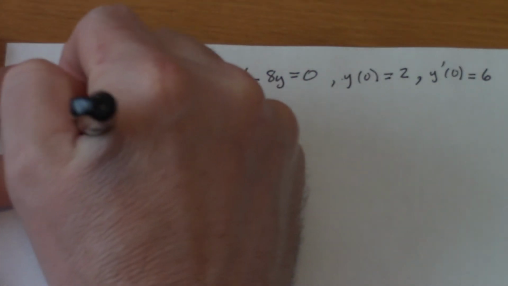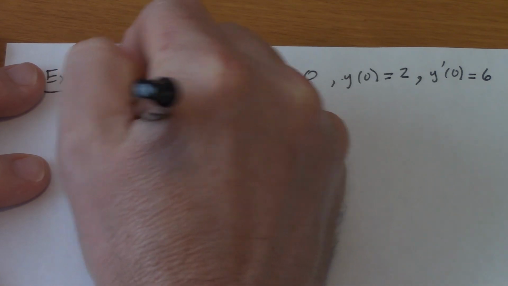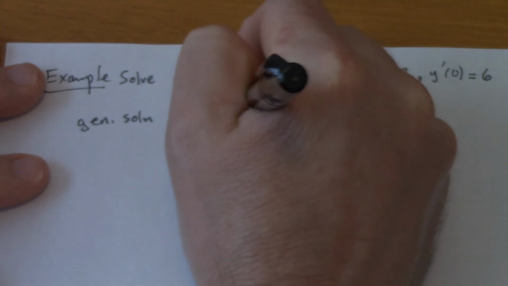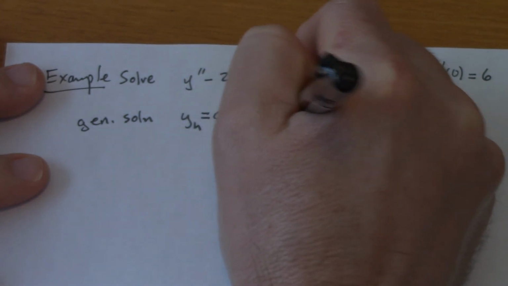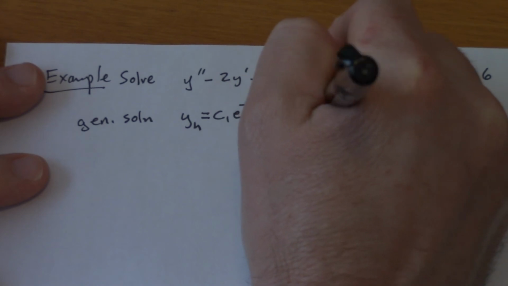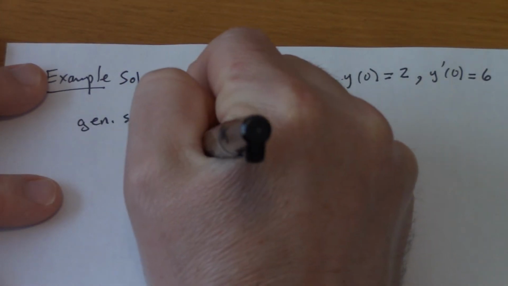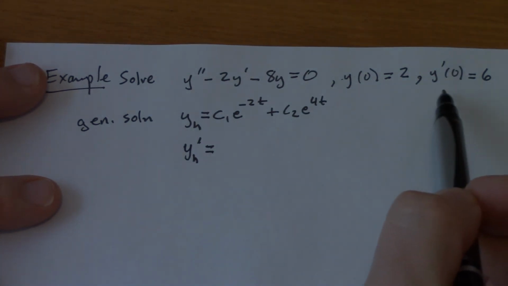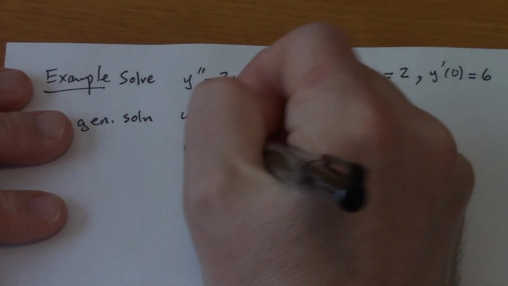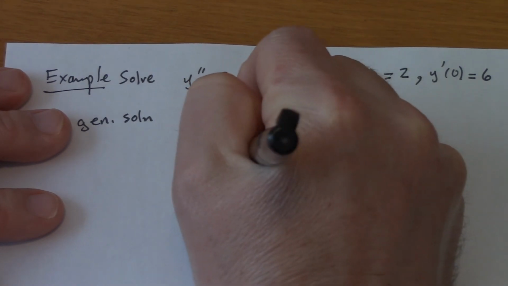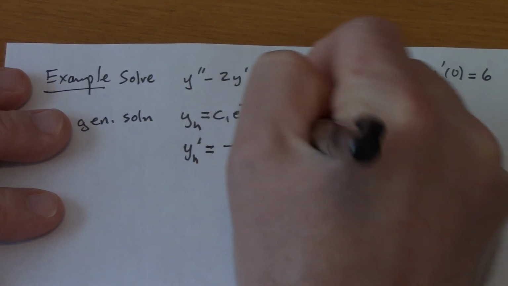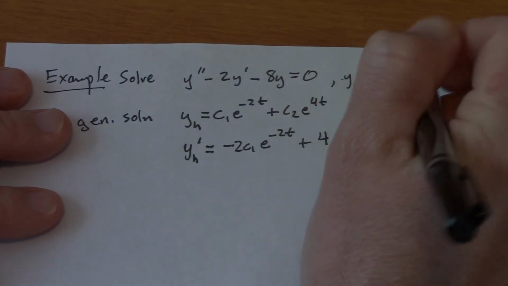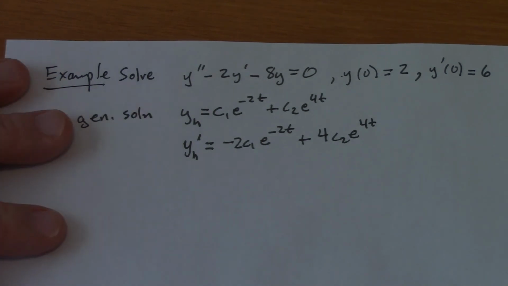So we know from previously the general solution is C1 e to the minus 2t plus C2 e to the 4t. Alright, so we just take a derivative of that. Okay, now why are we doing that? Because one of the initial conditions is for y prime. So we need to find y prime so we can use it. So this would be minus 2 C1 e to the minus 2t plus 4 C2 e to the 4t. So that's just chain rule making those constants here. And then I plug the conditions in.